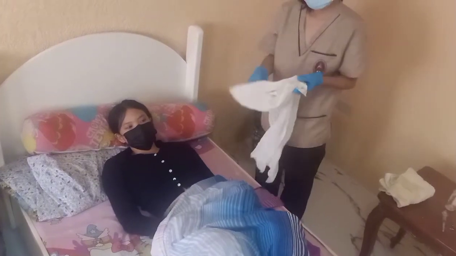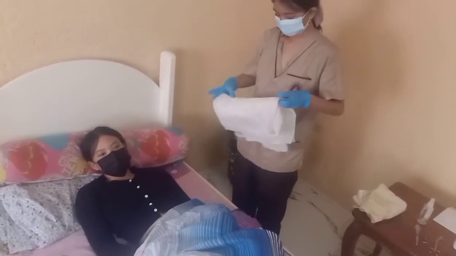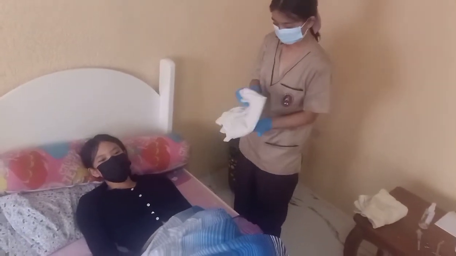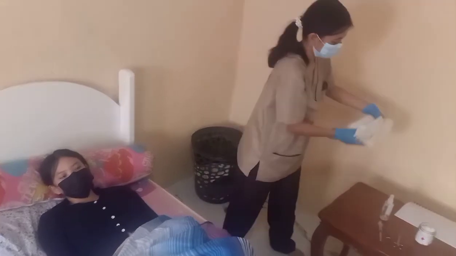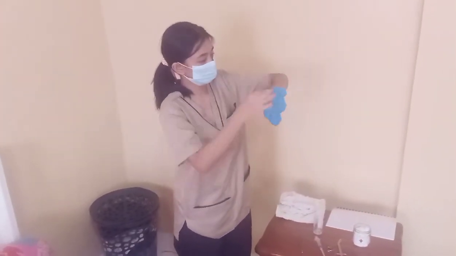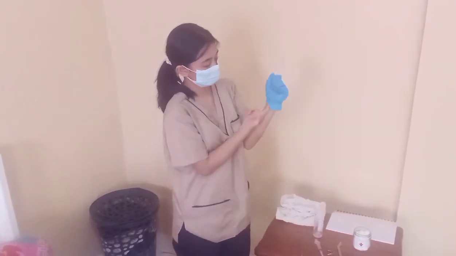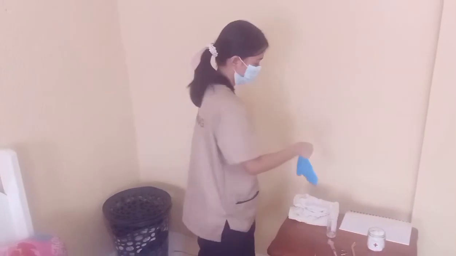Thank you so much, Miss Sicat. Next, I will discard all the things that we used in this procedure. I will place them in the yellow bin, including our gloves. I will remove my gloves first, and assuming that this is a yellow bin.